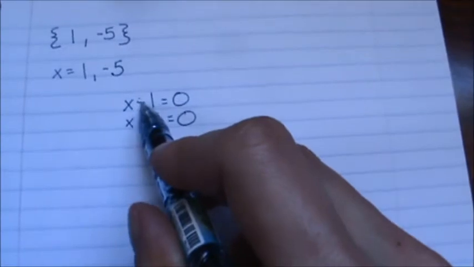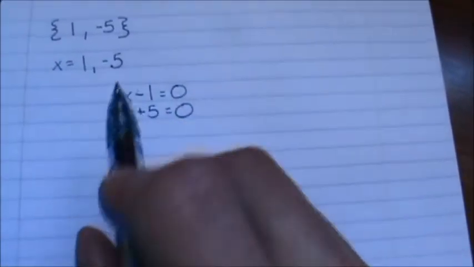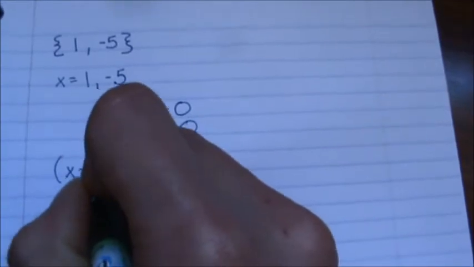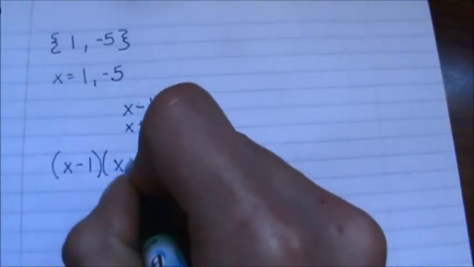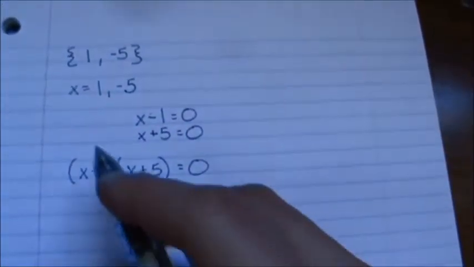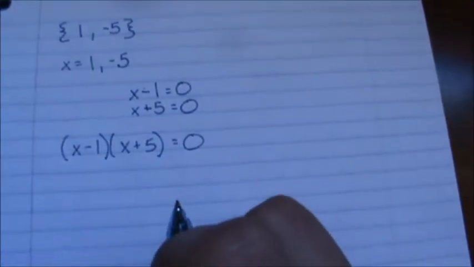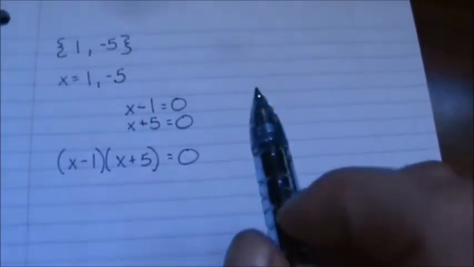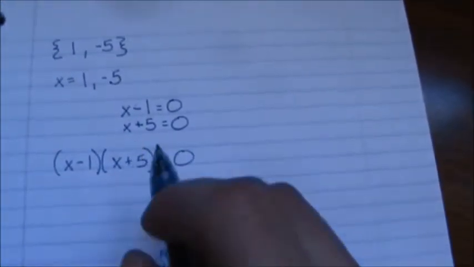When I took them out of the zero product property, I needed to be subtracting 1 in order to get the positive 1, and I needed to be adding 5 in order to get the negative 5. That means that these are the two factors that must be multiplied together to get these solutions. Now the problem wants an equation in standard form. What they mean is they want it all multiplied out with the exponents of the variables in order.